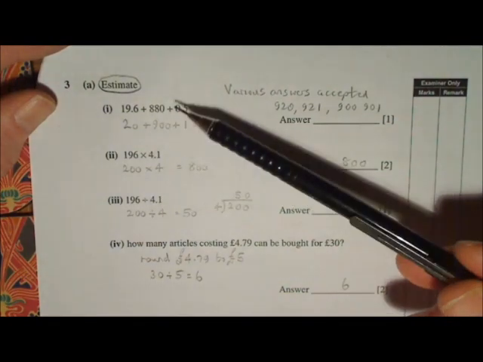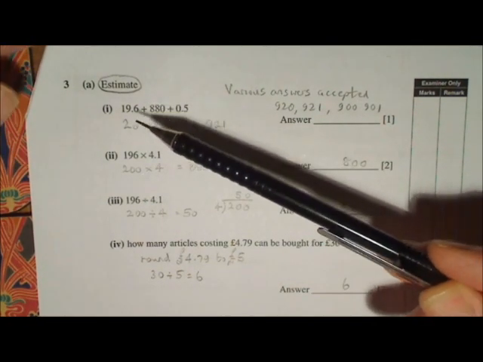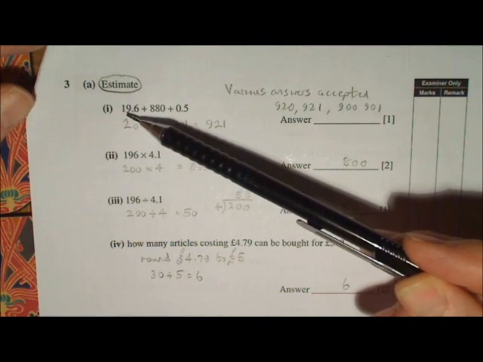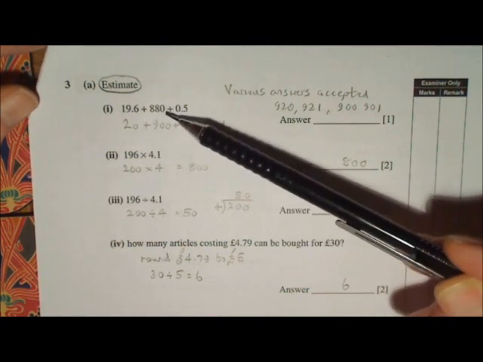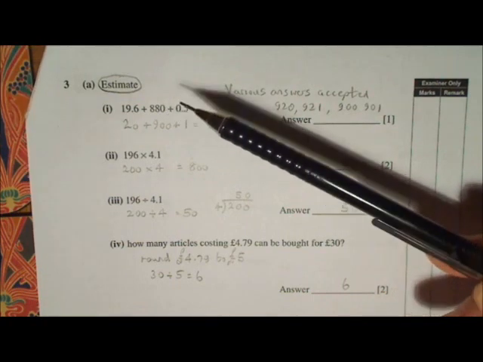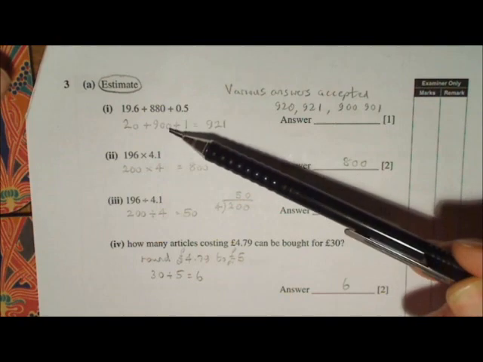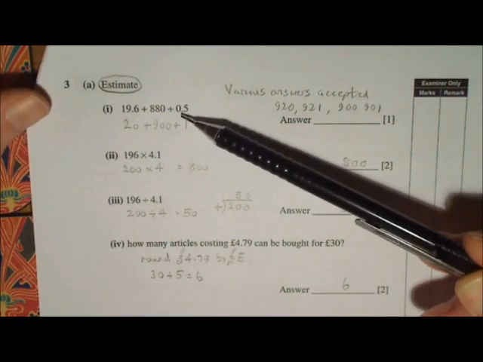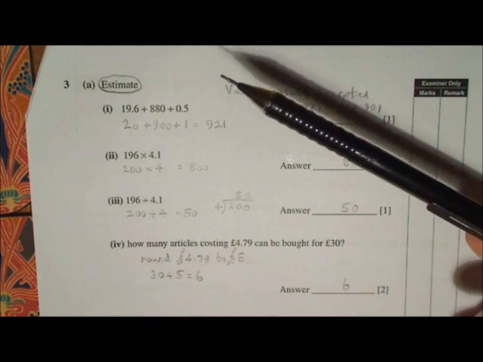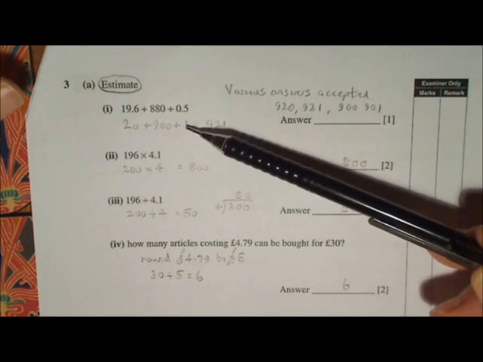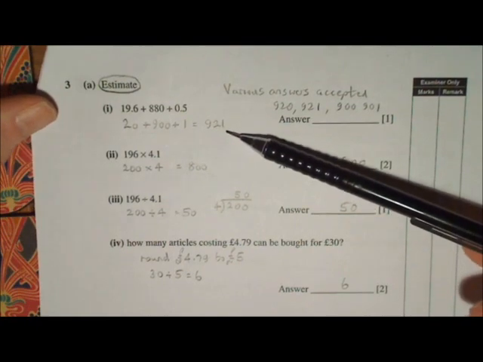So in this first one, we're rounding 19.6 to one significant figure. In this case, we're rounding it to the nearest 10. So that would round to 20. 880 is a number in the hundreds, so we're rounding it to the nearest 100. 880 would round to 900. 0.5 is halfway between 0 and 1. In that case, we round it to 1. So when we add those together, we get 921.